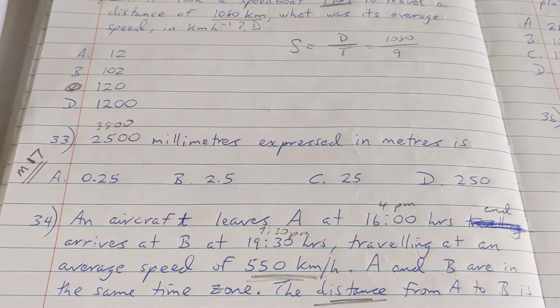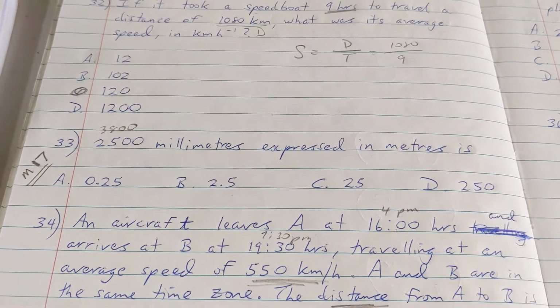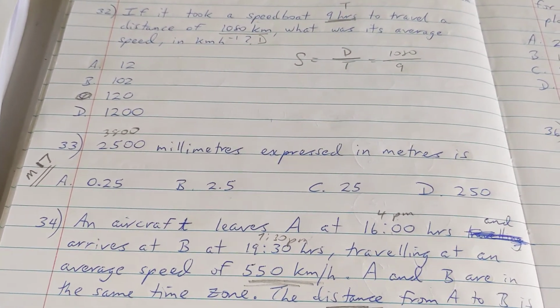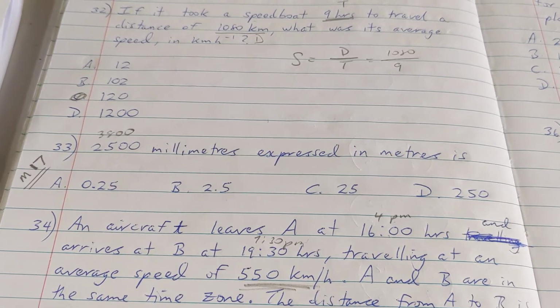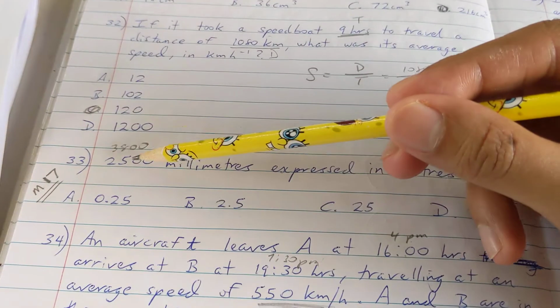Alright, good day. So continuing with the January 2020 paper, we are number 33 in the section with measurement, perimeter, area, volume, and speed. And this is one with conversion of units. So it has different variations of this question. I put two of the main variations there.